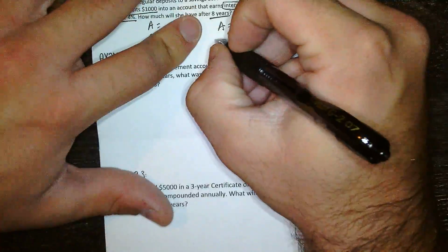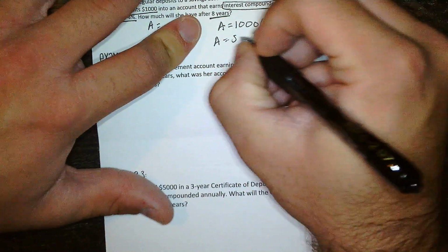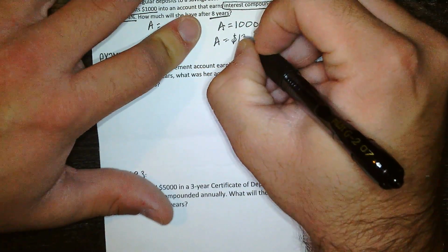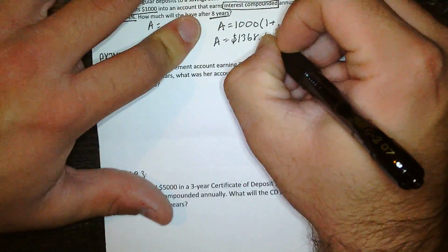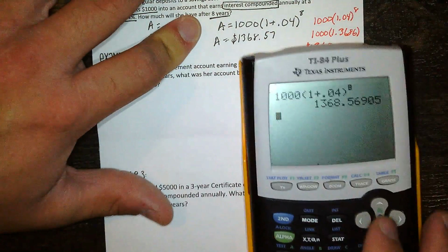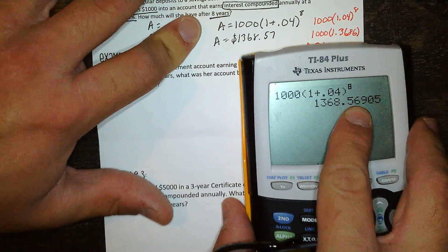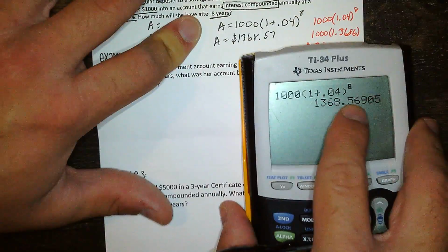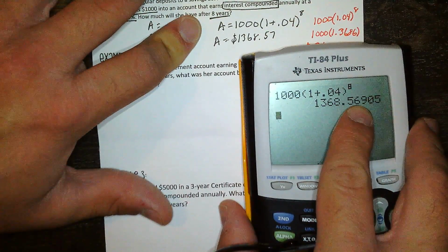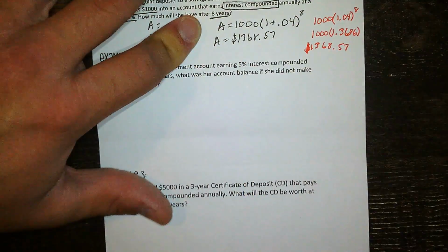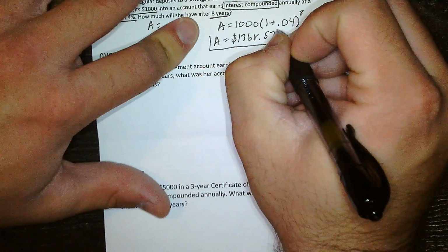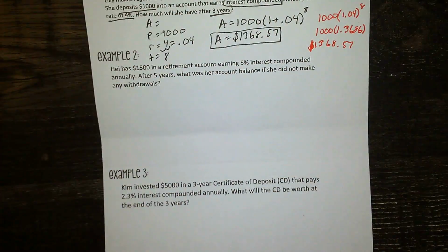A equals $1,368.57. Remember to round it to 2 decimal places. So it's not 0.56, it's 0.57 because the 9 rounds the 6 up to a 7. And then that is your correct answer.